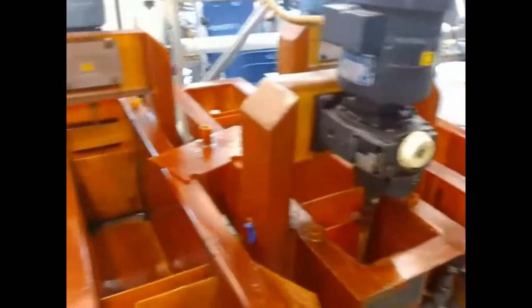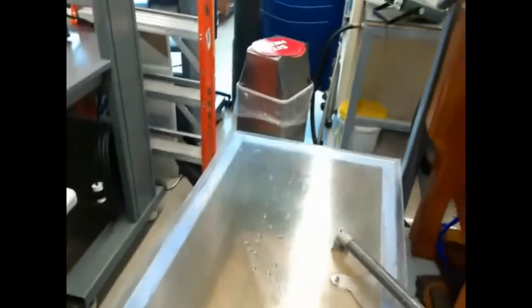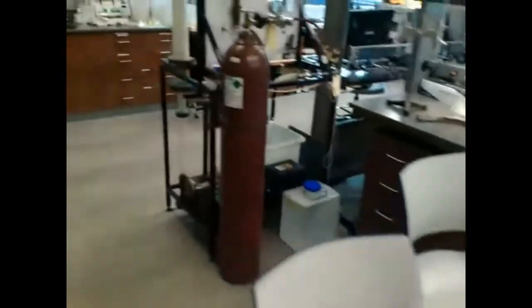There's three of these mixer settlers that are together, and then they get the product out of here. So that is a quick overview of our lab.